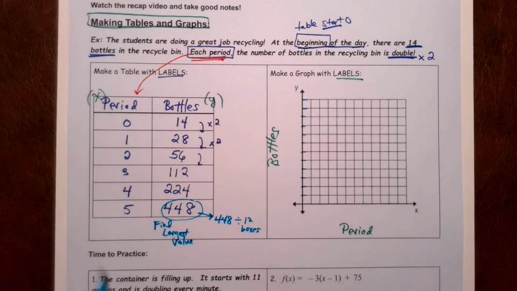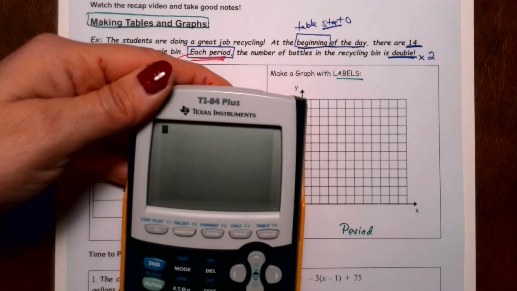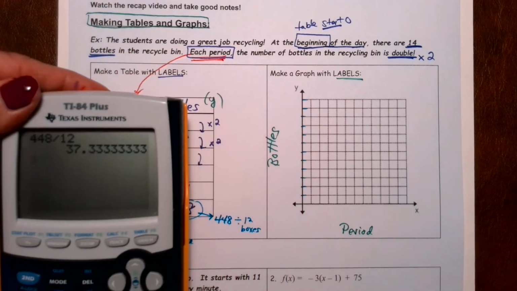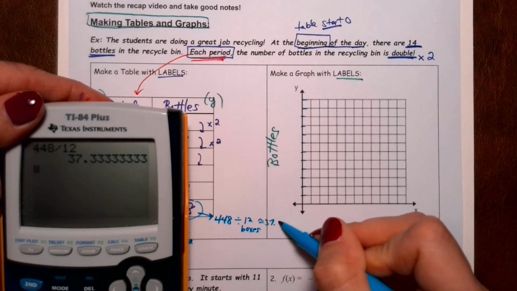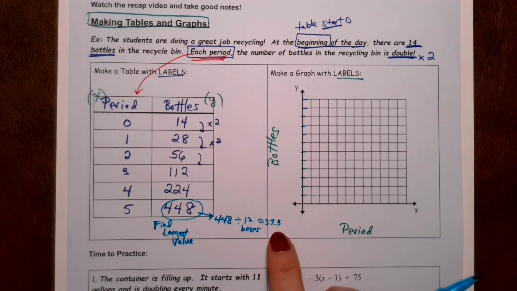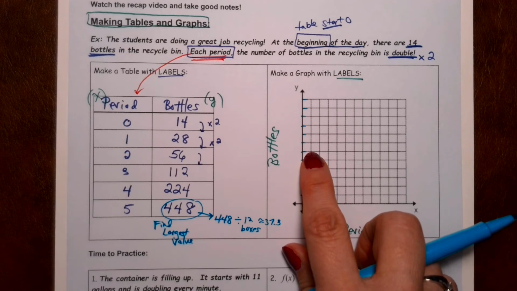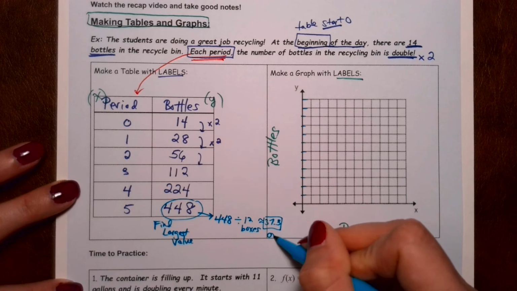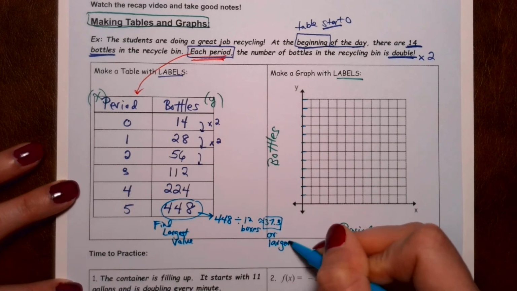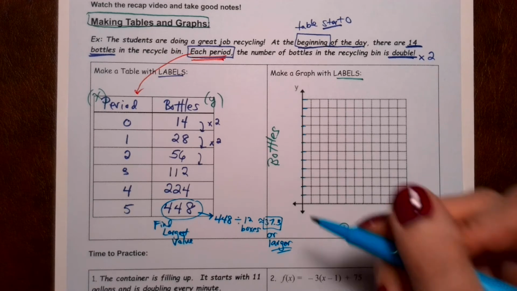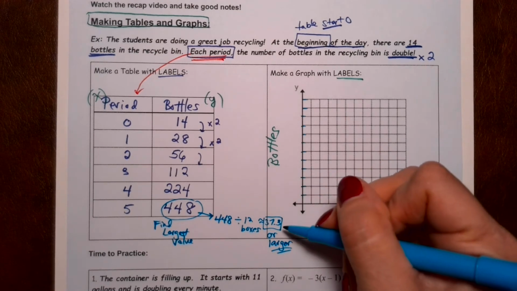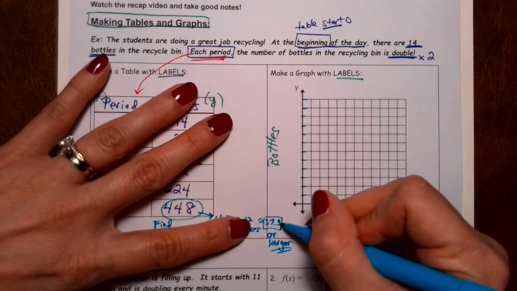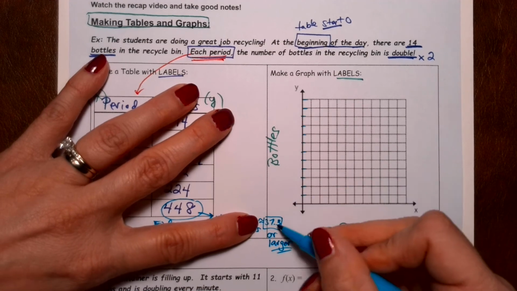I need to make sure it fits. And what is that? 448 divided by 12 makes, oh, that's yucky, 37.3. That would be really unmanageable to do up the y-axis. So you could do this value, or something larger. So the question is, what do you guys want to do? Do you want to go by 38? 38 would be larger, but that's not very easy to count by. I think I'm going to bump it up to 40. We can't go down.